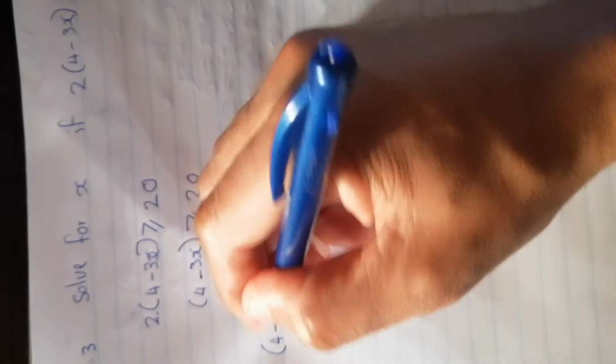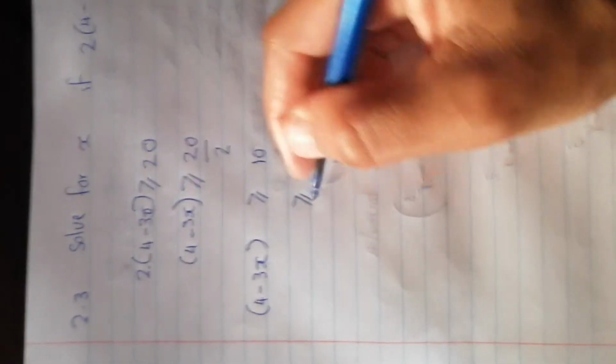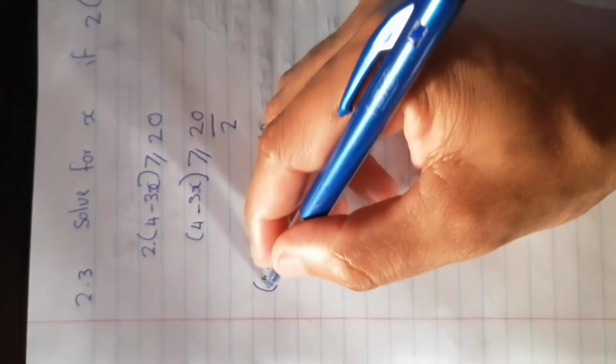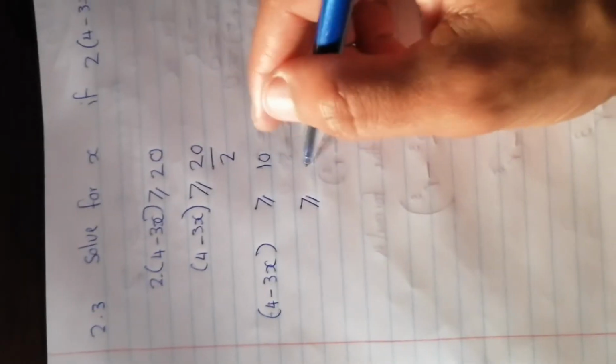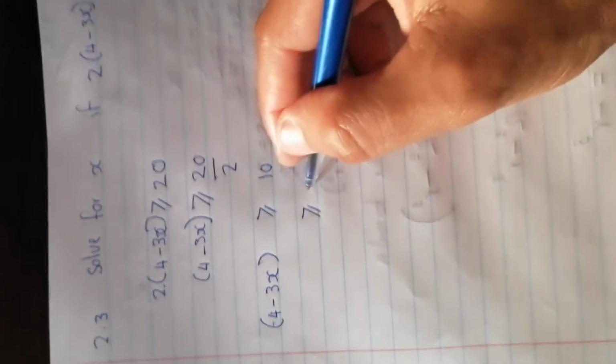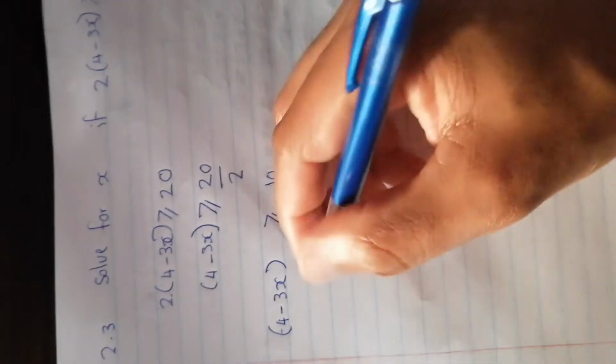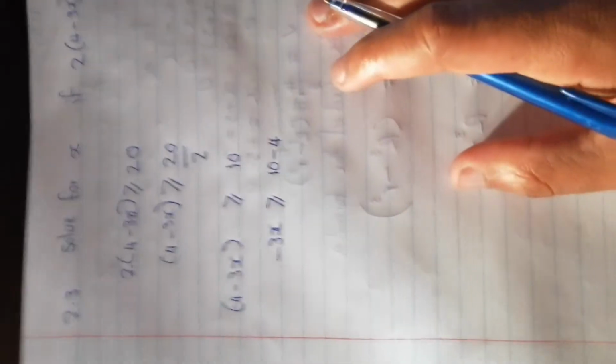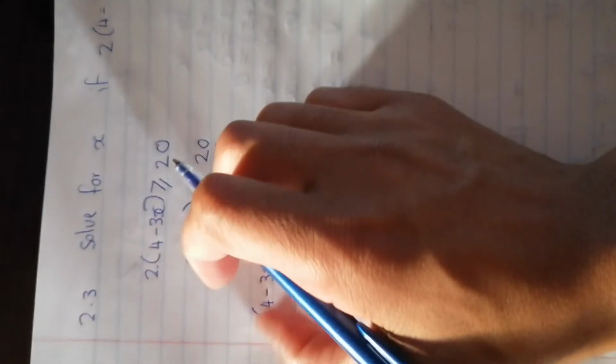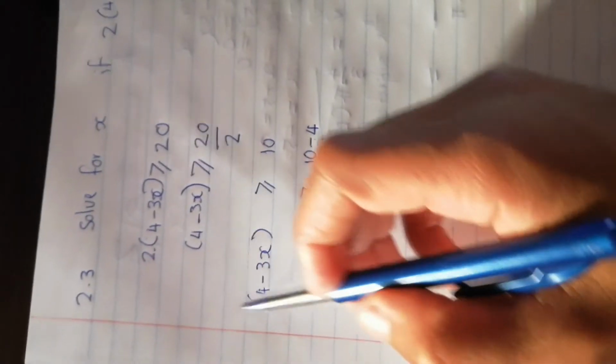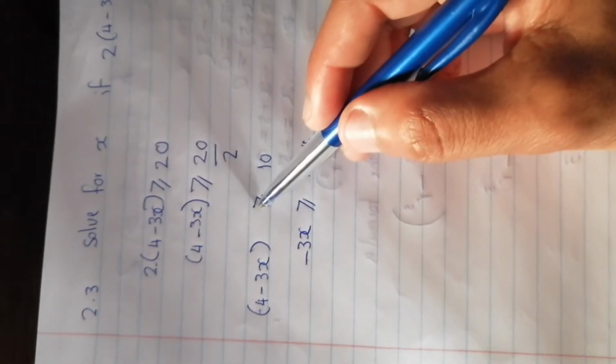So we have 4 minus 3x is greater than or equal to 10. There's no need for the bracket now because there's nothing outside. But okay, it's fine, I'll leave it there. So we have that 4, which has a plus in front of it. So if you take it over, it becomes negative. Okay, so we have 10 minus 4 minus 3x. I'll just repeat that there's no need for the bracket anymore. It's not wrong if it's there, but there's no need for it.